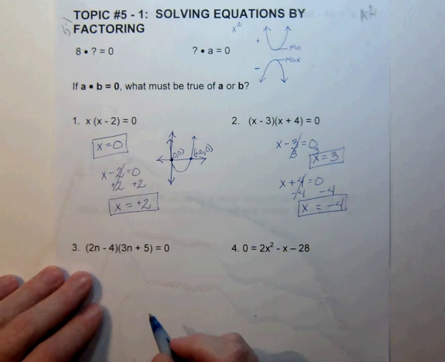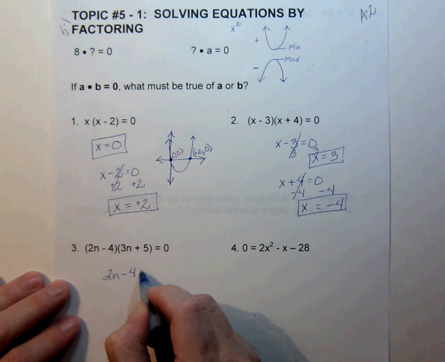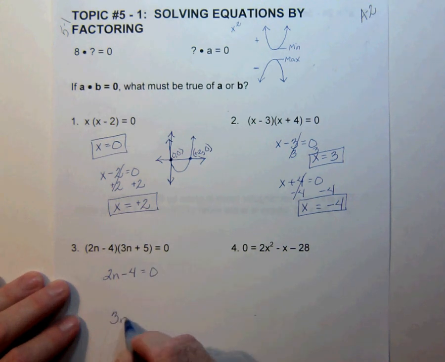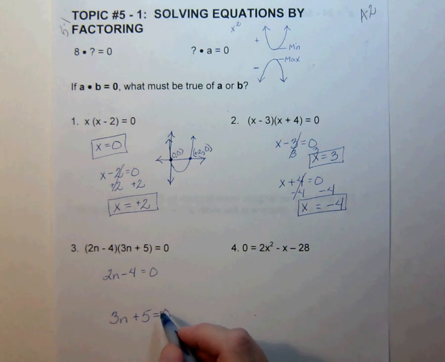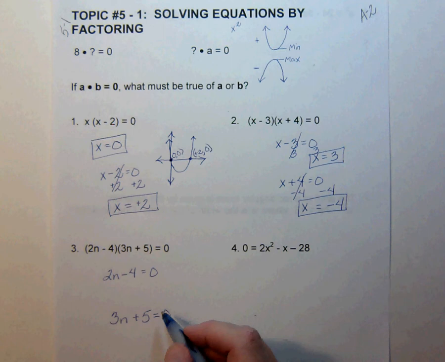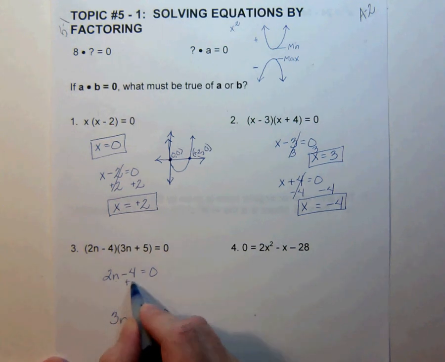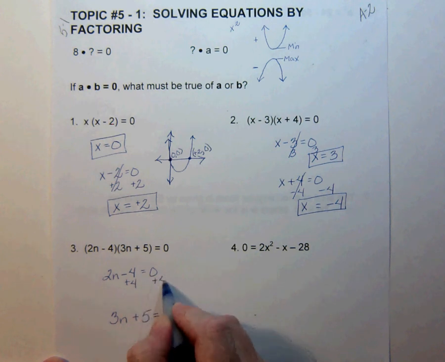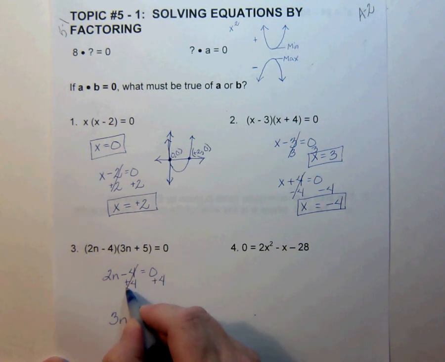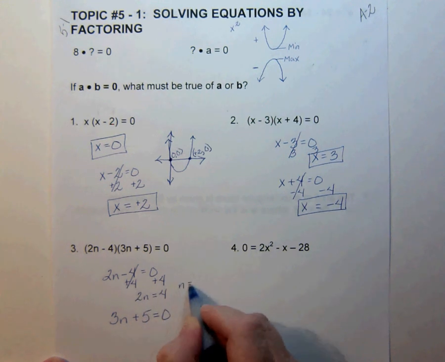Okay, this one's going to end up with a fraction. You've got 2n minus 4 is equal to 0, and 3n plus 5 is equal to 0. You're solving for n, but first you move the constant. You're moving a 4, so that would cancel out. 2n would be equal to 4, so n would be equal to 2 when you divide by 2 on both sides.